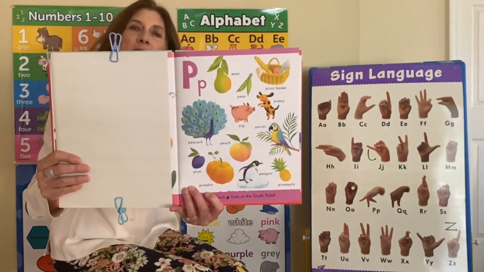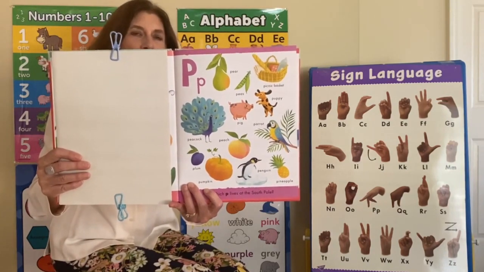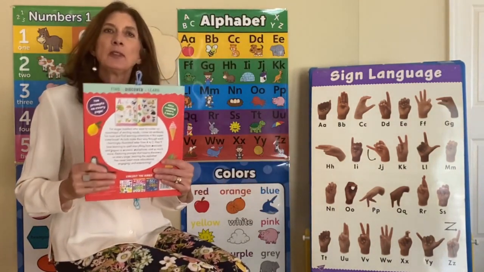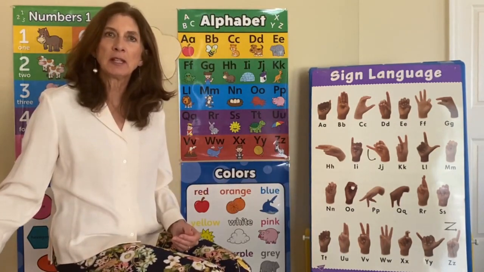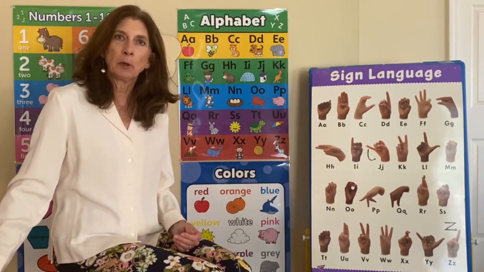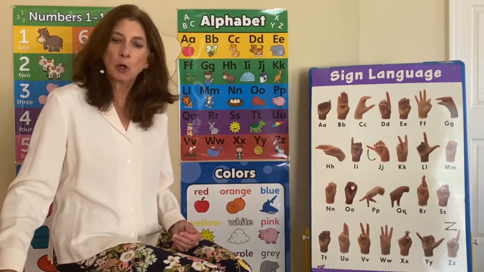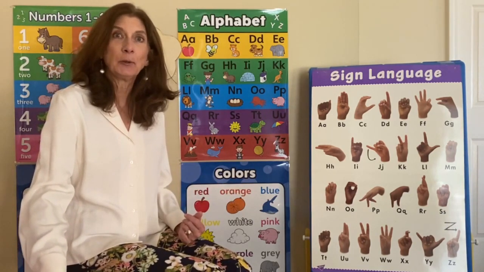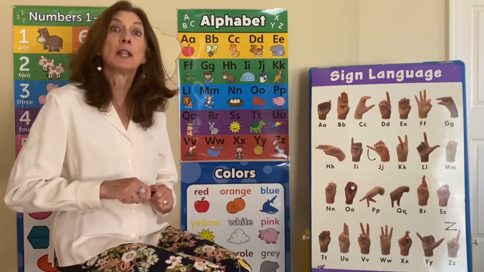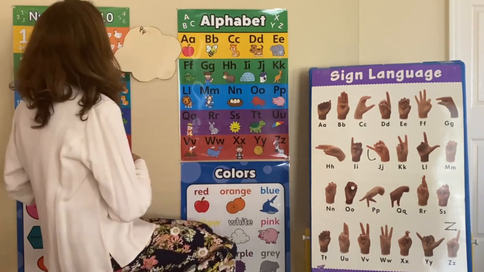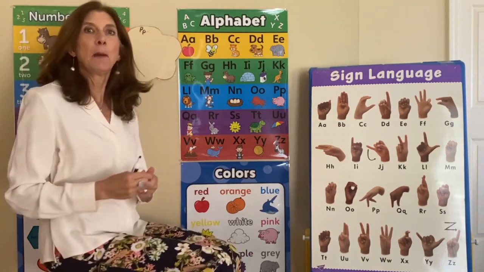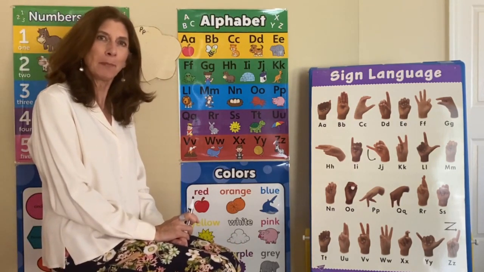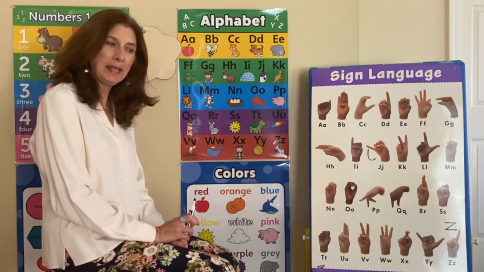Now look closely at the pictures. Picture starts with P too, and we're going to close the book and see if you can think of anything that starts with the letter P. It can be from our rhyme, it can be from the book, or maybe you just know other things that start with the letter P, and that's fine too. Let's see what we're going to write our letter P things on top of. This is a popcorn. It's a piece of popcorn. Popcorn starts with the letter P.